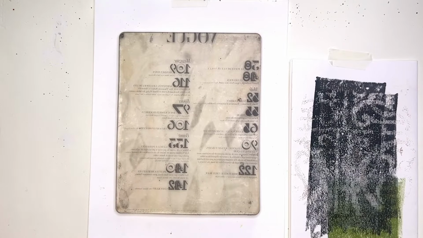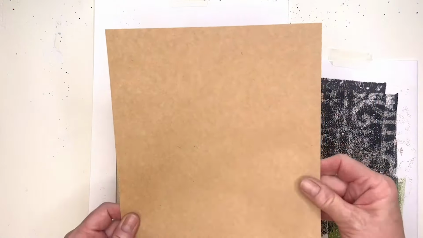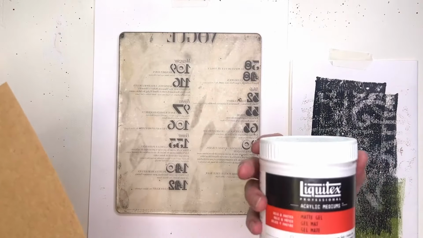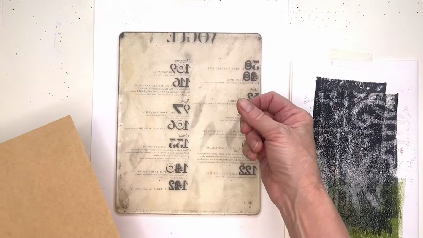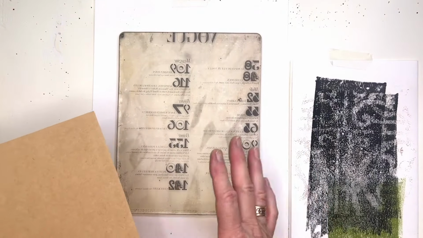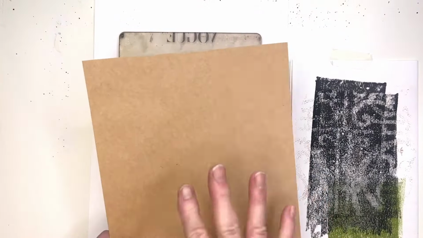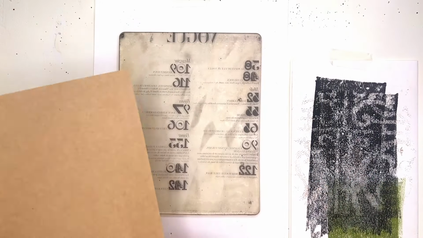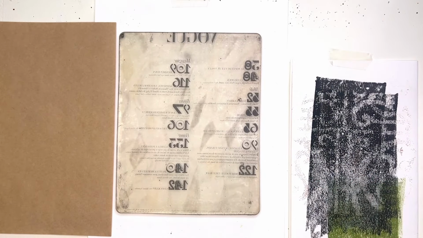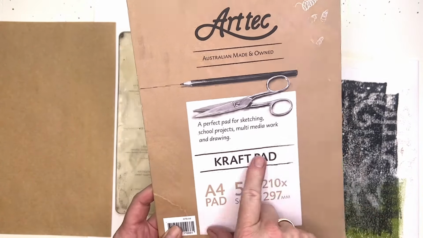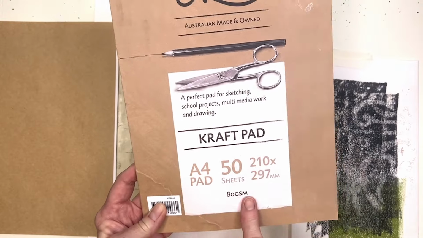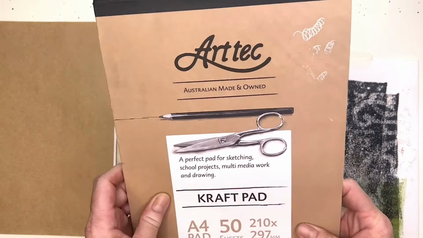Okay, so I'm going to print this onto some craft paper. So I'm going to use my matte gel again, lay that down. So I want it clear. I don't want a paint colour in now. I want to be able to see those numbers onto this craft paper. And that comes from this pad, in case you're interested, Artec craft pad. It's only 80 gram GSM. It's not too expensive, but that's just showing you where I got that from.